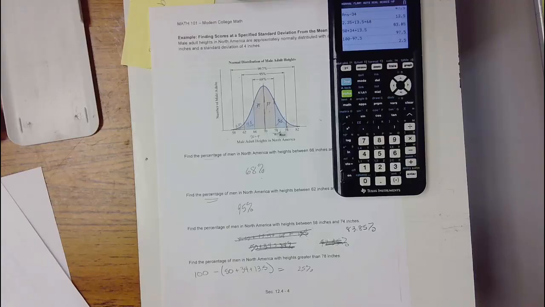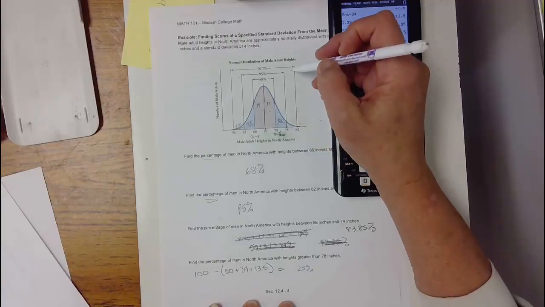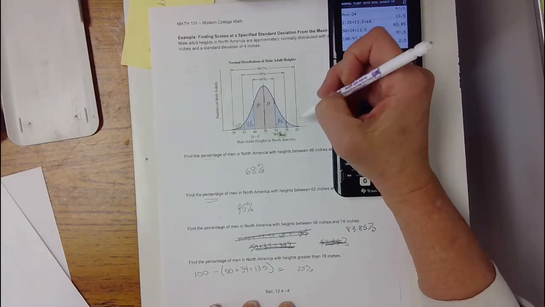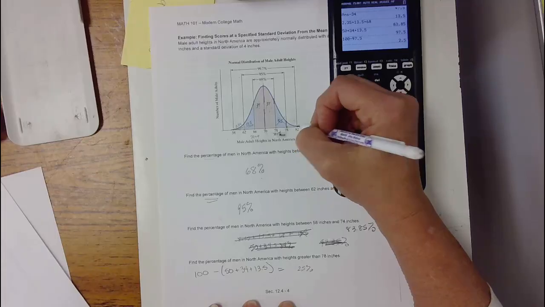Are we good there? Is it clear as mud? Does that kind of make sense on how I got that part? Levi, are you good? No, I just thought of 2.35. Go past the 82 a little bit. Yeah, it does go, you're forgetting that little tiny bit. Okay.